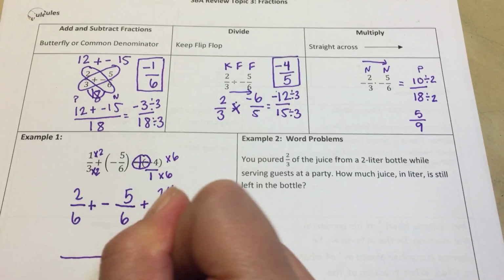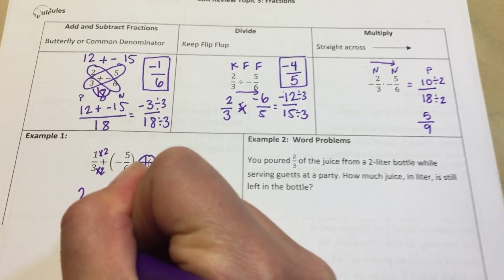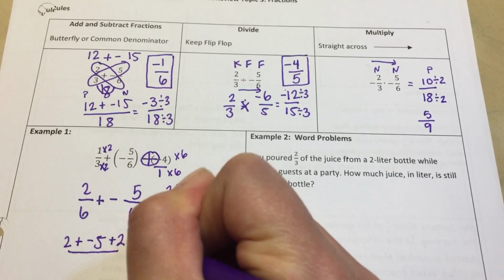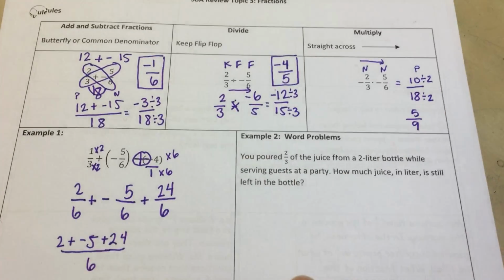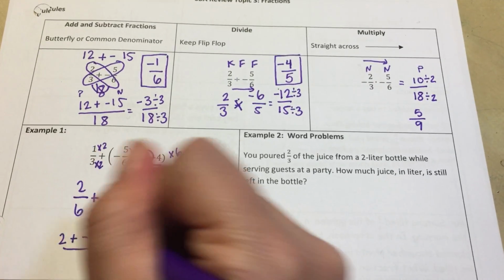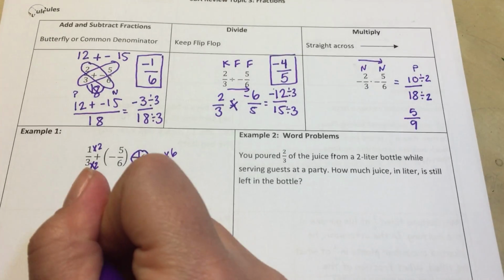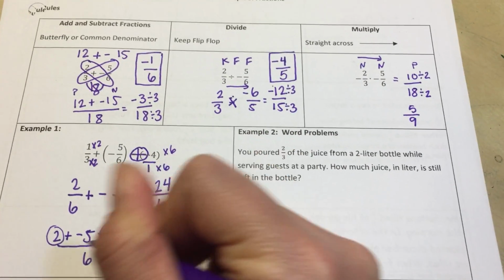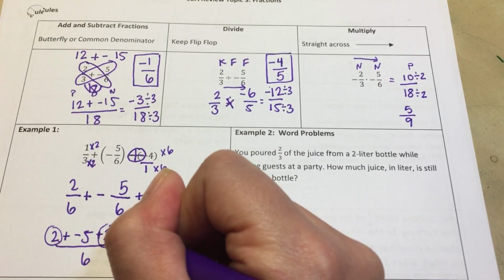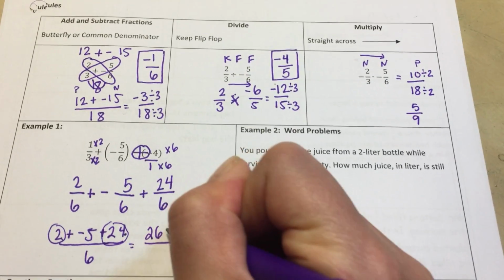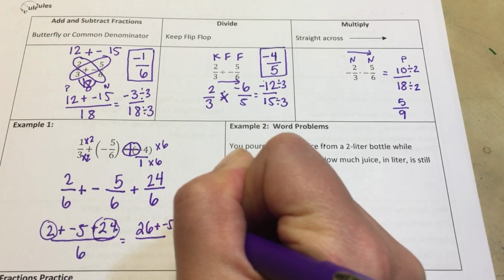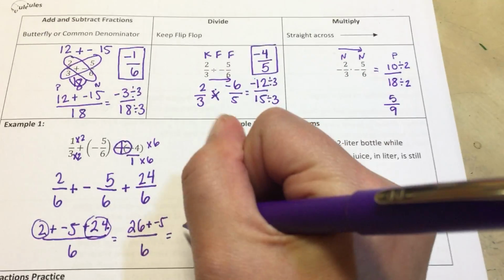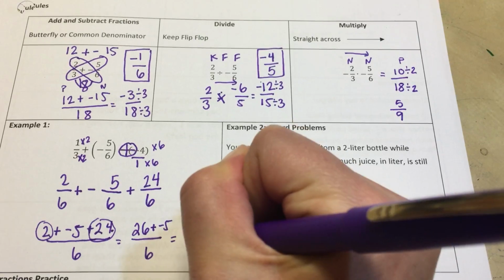Now I'm going to be just adding and subtracting the numerators. The denominators need to stay the same. I use my integer rules. So a lot of you guys have been combining your positives, which works also. So 2 plus 24, which is 26, plus a negative 5. Now the signs are different, so I'll subtract to get 21 over 6.